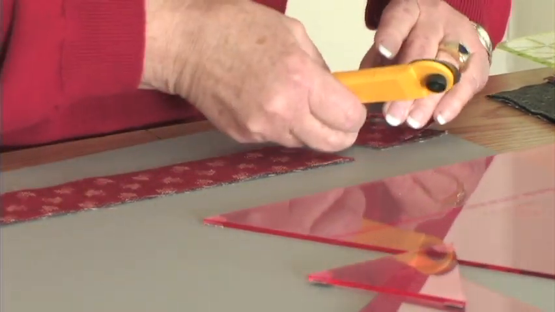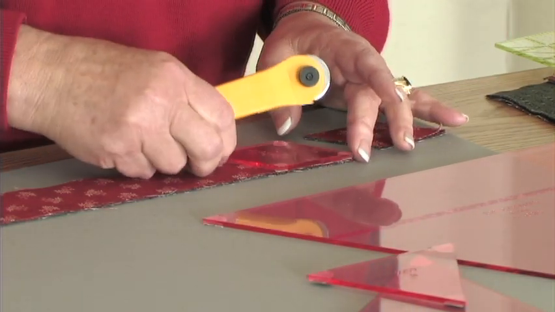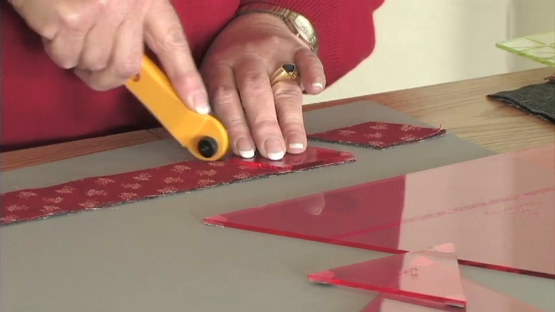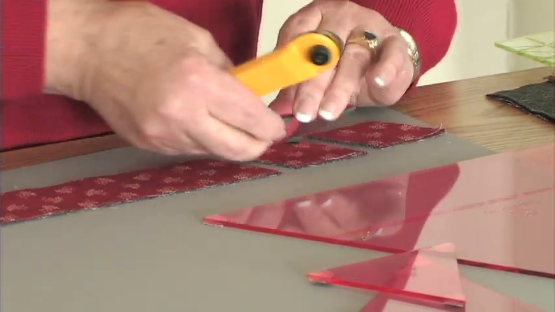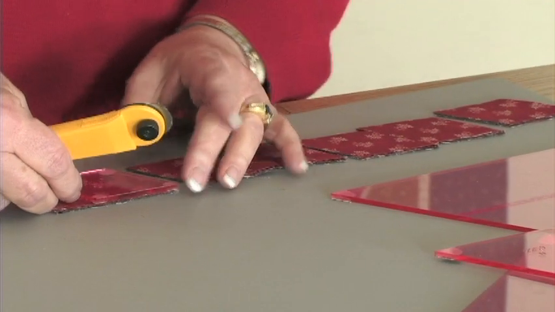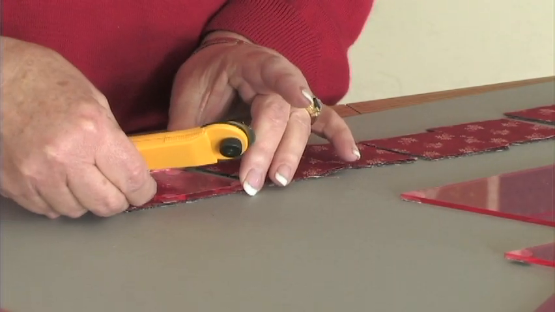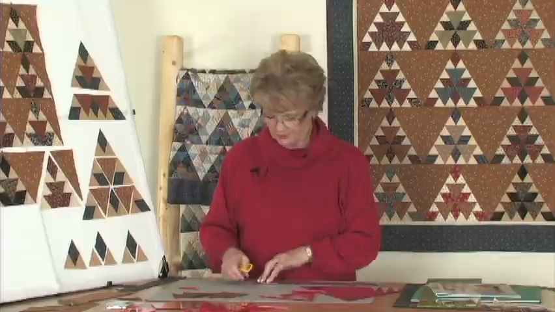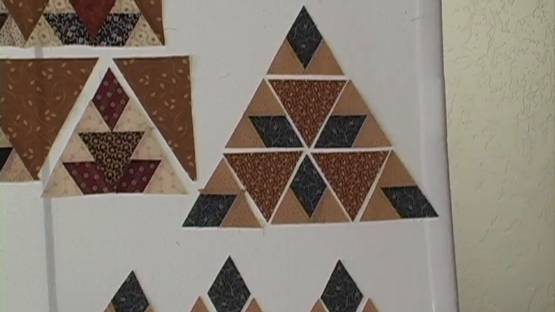And I need 6 of these for each block. And remember, I always go backwards first and then forward. I got just enough fabric to get number 6 out. Backwards and forward. So we now have 6 diamonds, enough to do another block.